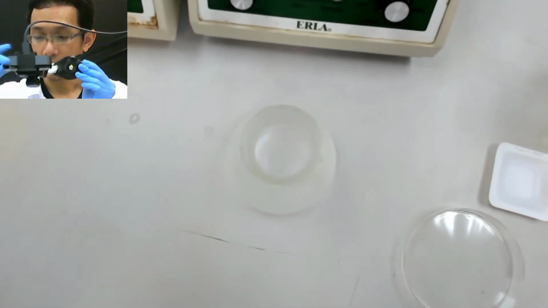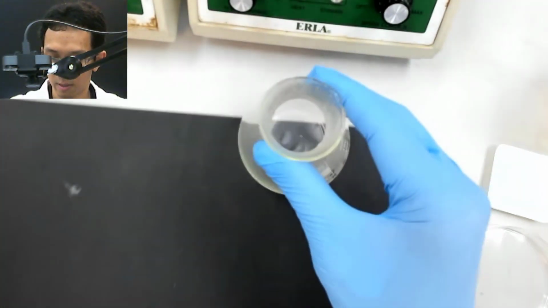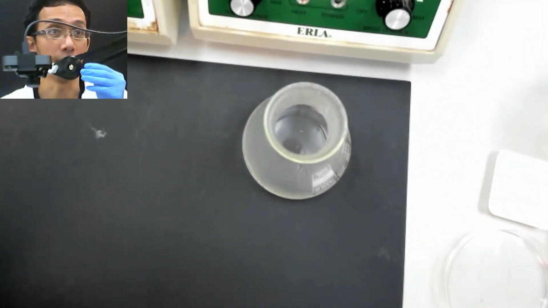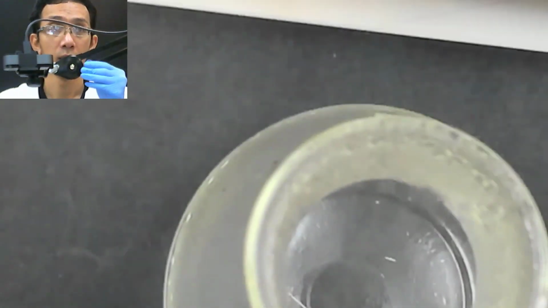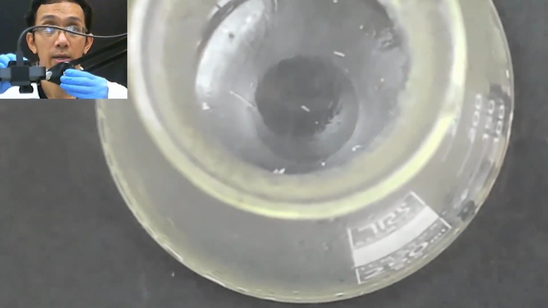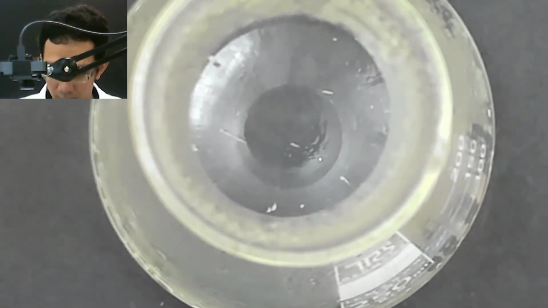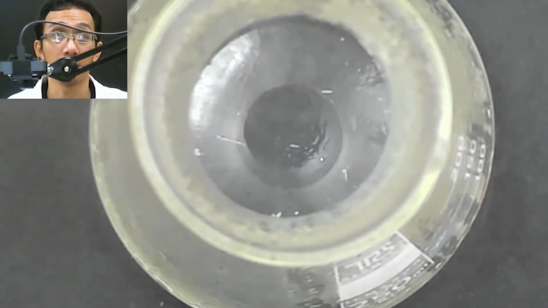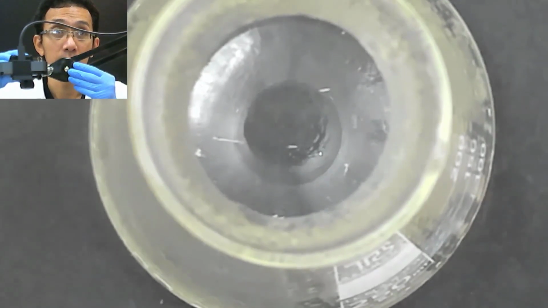Wait, you cannot see there, but let me take this and try to see what happened. I don't know if you can see or not. I should basically heat it until everything is dissolved, but it's okay. At least you can see.